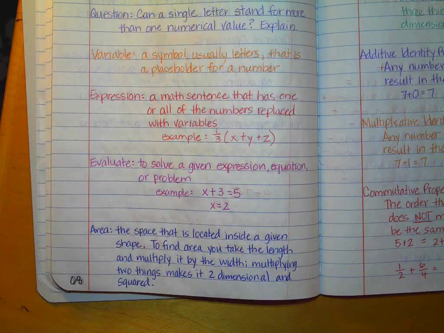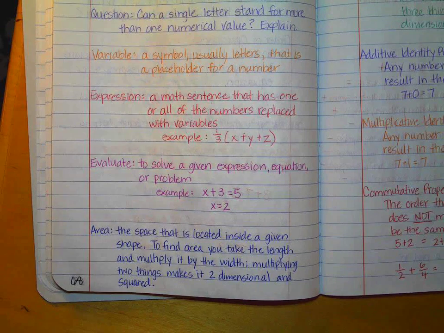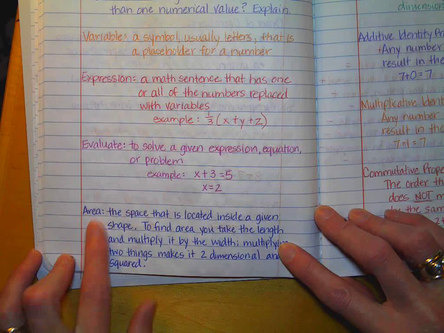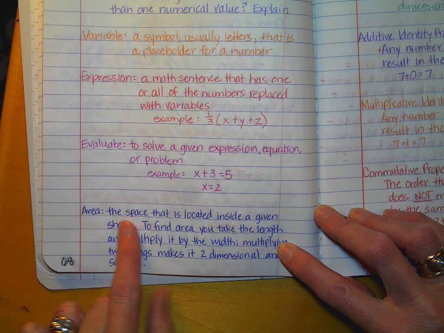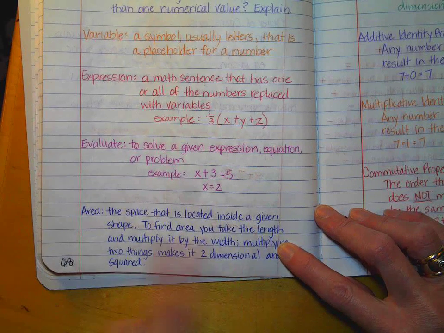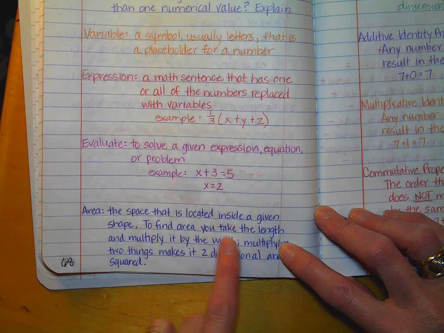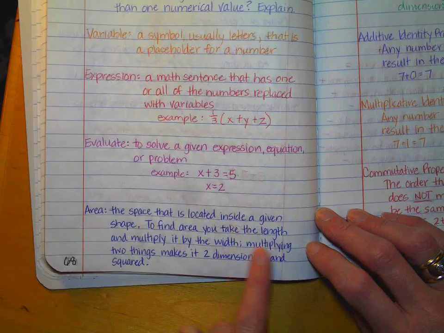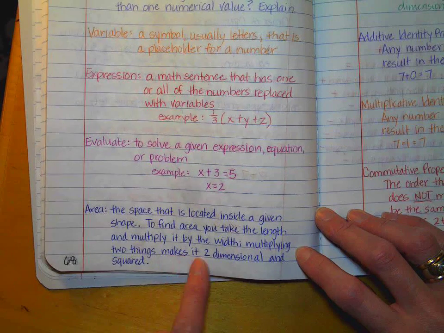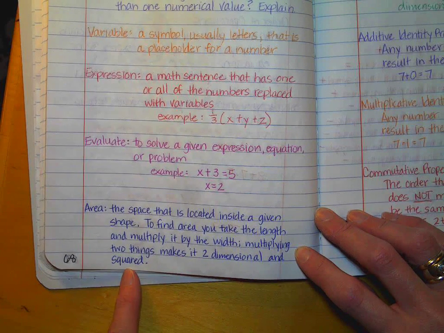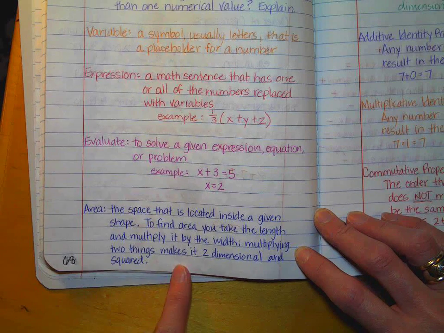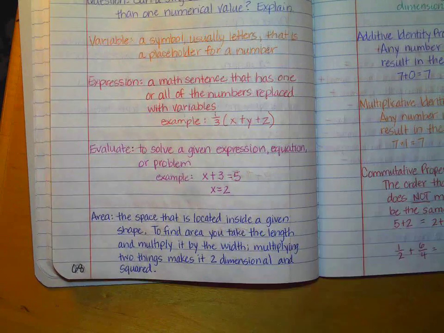The next one, I'm hoping this word is a review. I think it is, just because I've talked about it in class before. But area. Area is the space that is located inside a given shape. To find area, you take the length and multiply it by the width. Multiplying two things makes it two-dimensional and squared. We talked about this a lot on Friday, so hopefully you all remember that.